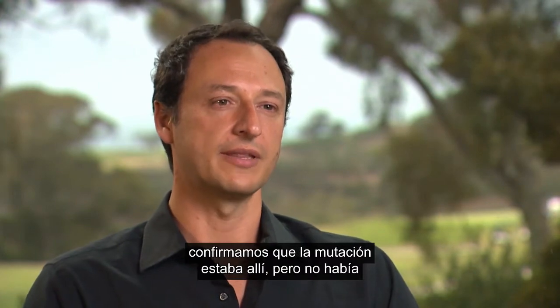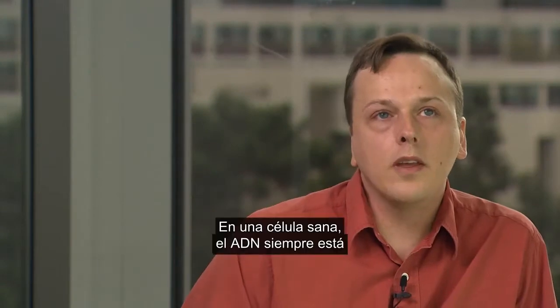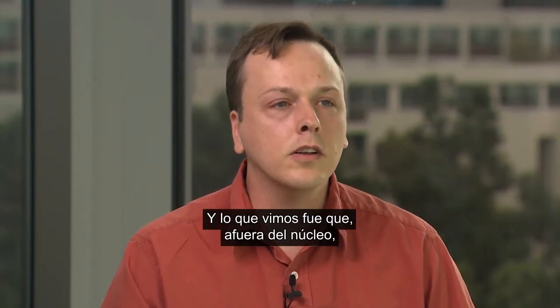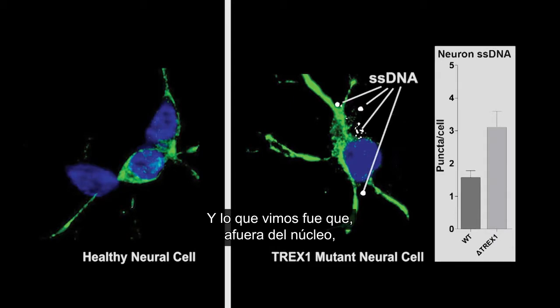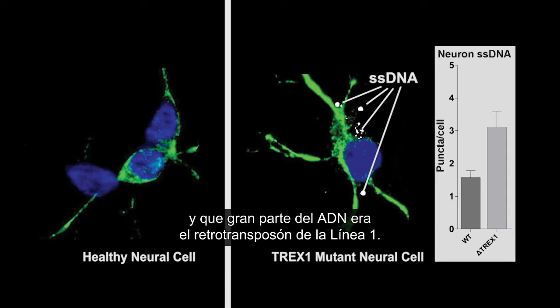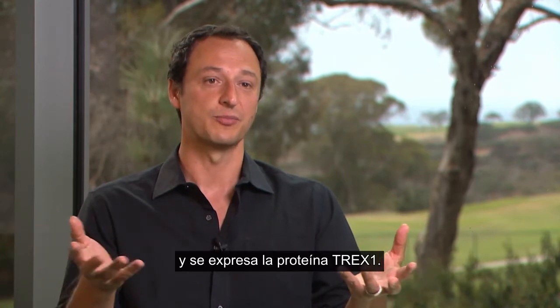When we engineered these cells, we confirmed that the mutation is there, that there was no TREX1 protein inside those cells. In a healthy cell, you always have your DNA in the nucleus where it's supposed to be. What we saw is that outside of the nucleus, to an extreme amount, there was single-stranded DNA. And a lot of this DNA was actually the LINE-1 retrotransposon element. The control cells behave like normal cells, with the TREX1 protein being expressed.